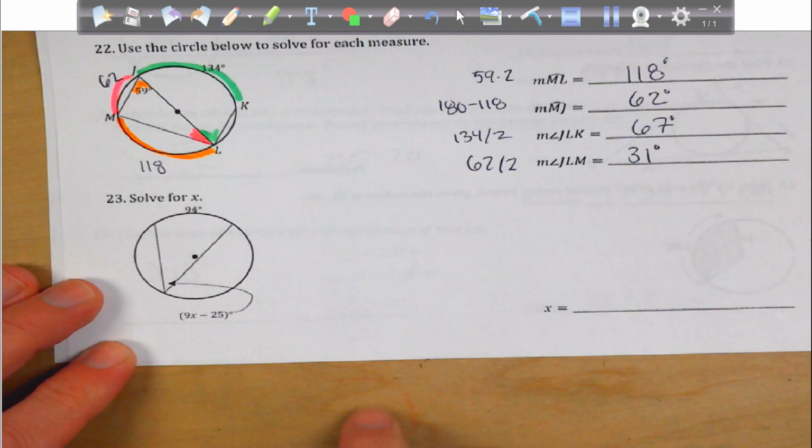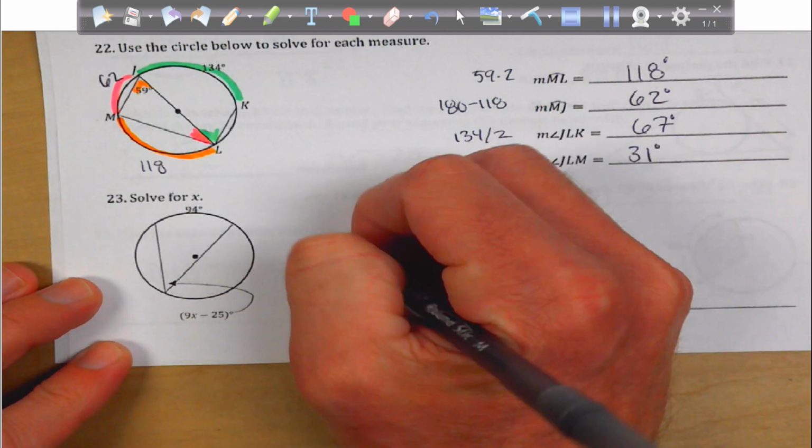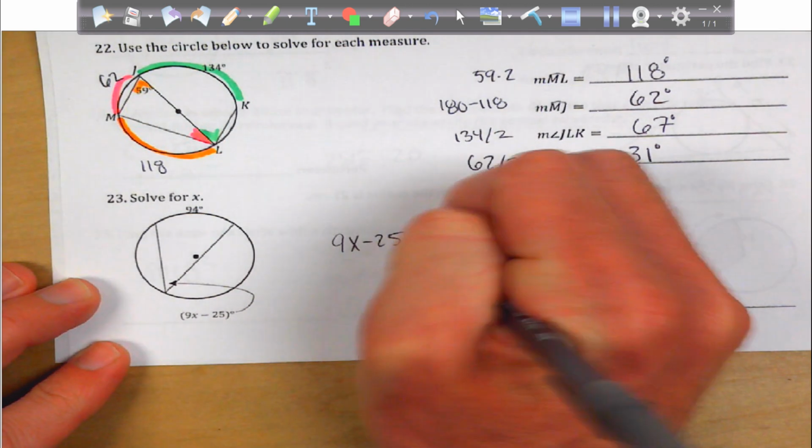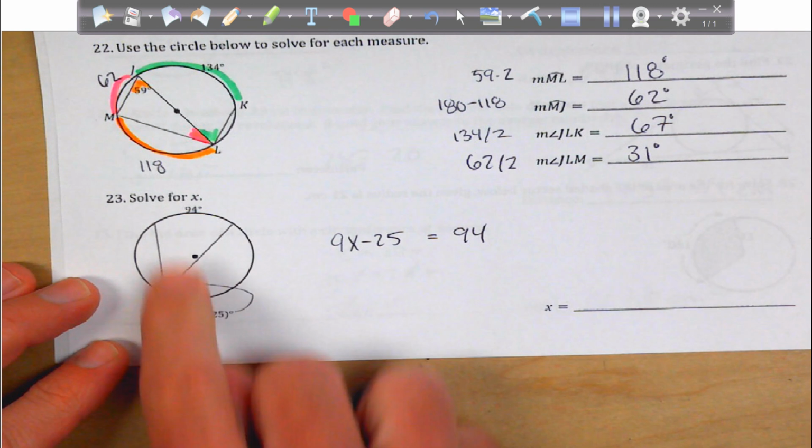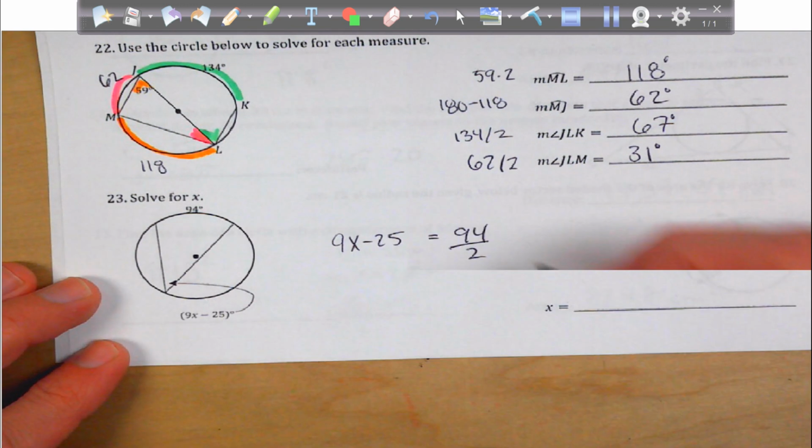All right, so inscribed angle, again, we start out by just kind of writing like this, and then which one's bigger? 94 should be bigger, so this should be half of that, so I'm going to divide that by 2.